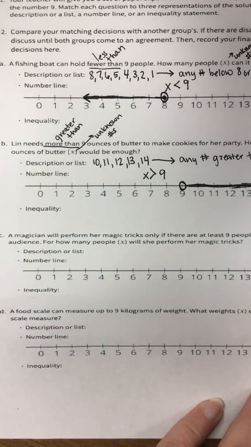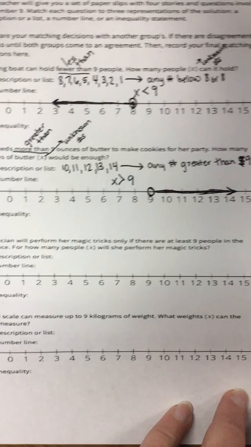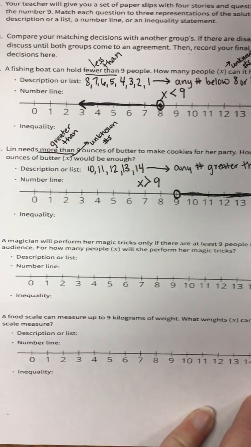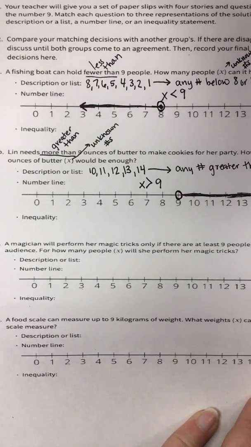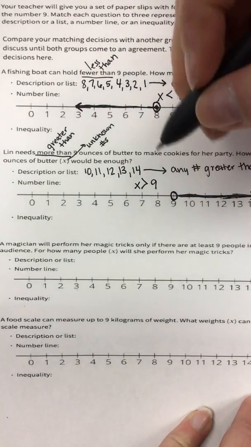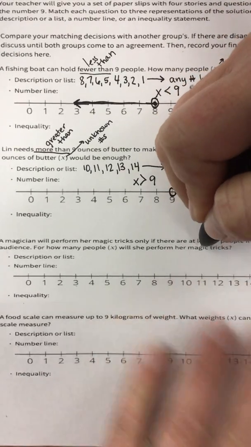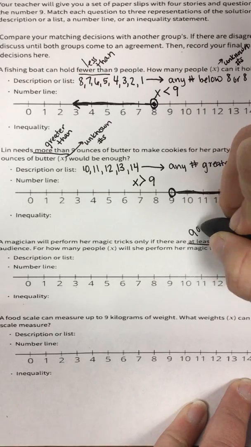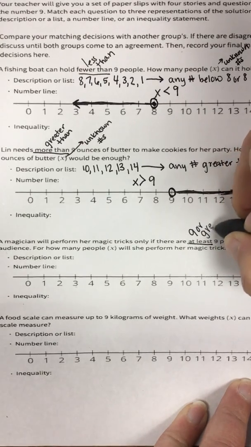It says a magician will perform her magic tricks only if there are at least 9 people in the audience. For how many people X will she perform the magic trick? So now she's saying at least, which means 9 or greater.